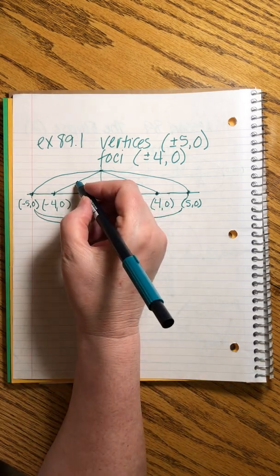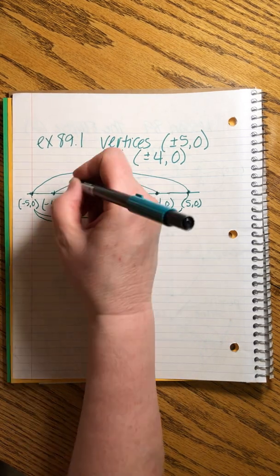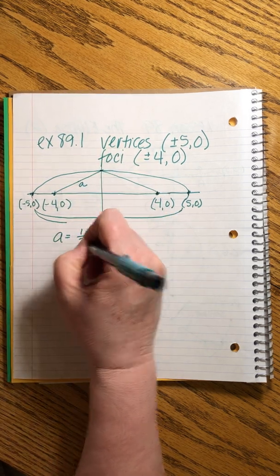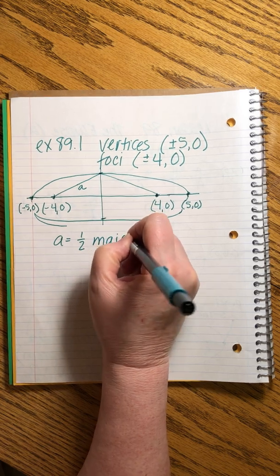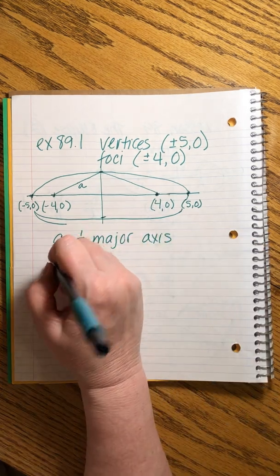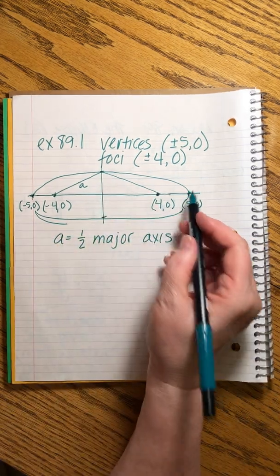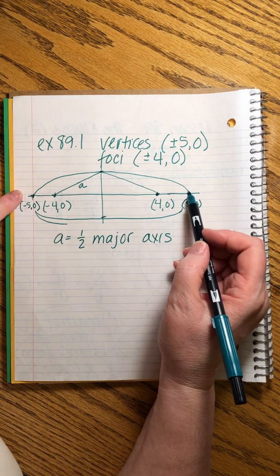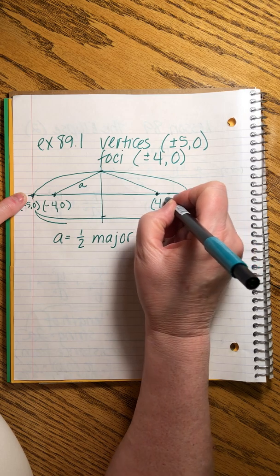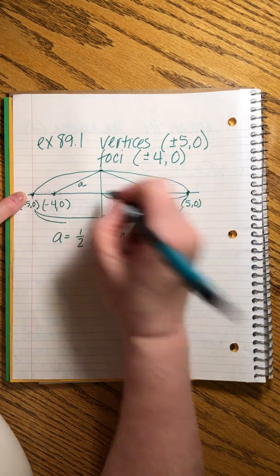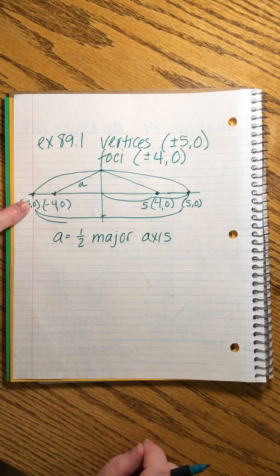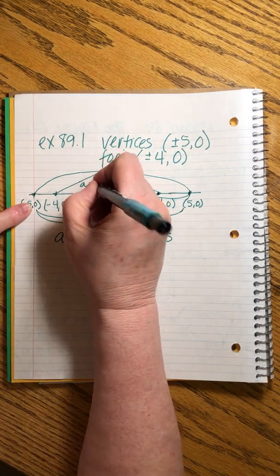And I know that I can figure out what this is. This distance is A. A equals 1/2 the major axis, and it also equals from 0 to the vertex, right? Same difference. So I can look at this a couple different ways. I can say that A equals this point. That's the easiest way for me to say it. It's 5. Okay, so I know that this value is 5.